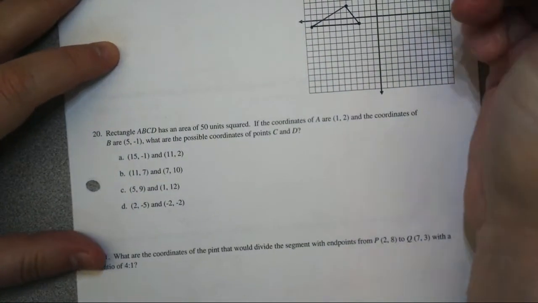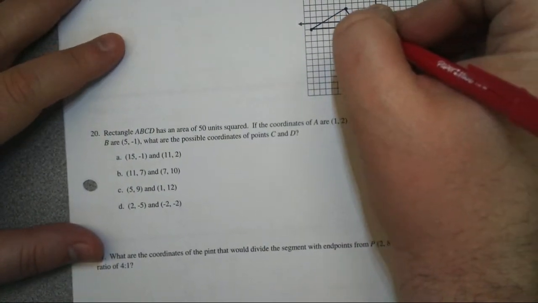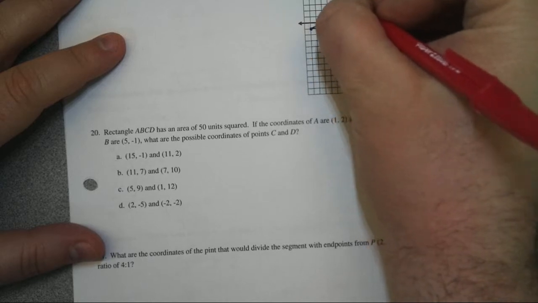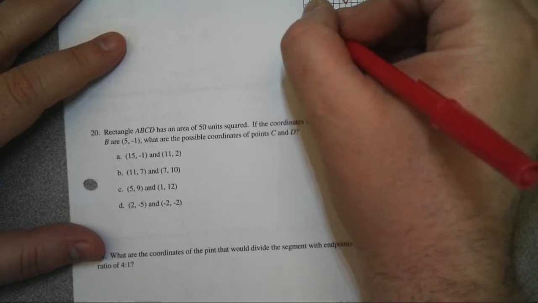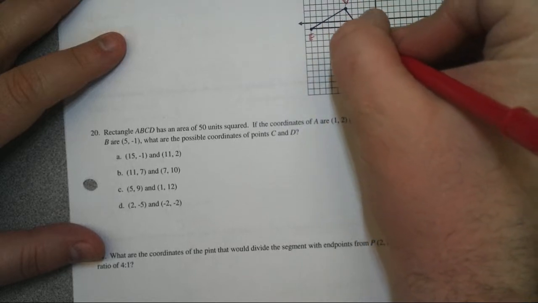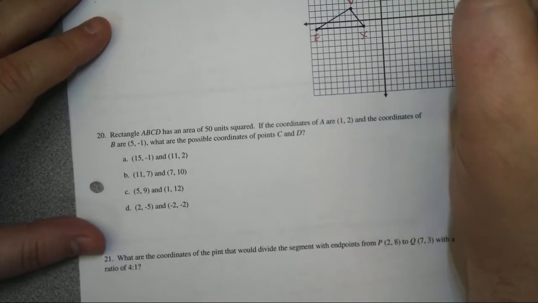Number 19, so same thing. You're going to go graph. So over 5 to the left, and then up 2. So there's point B. E is negative 11, so 11 left, down 1. And the x is left 3, and then down 1. And so we want to find the area.